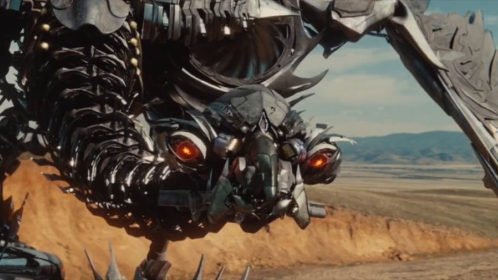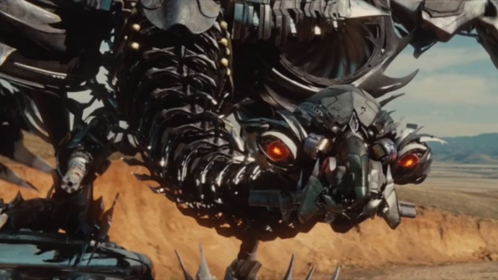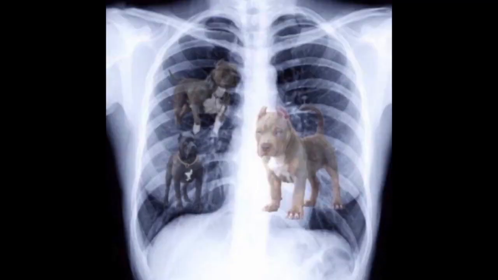Laserbeak slowly floats into the apartment just as Sam's roommate arrives. Sam tells his roommate to run, but it's too late as Laserbeak murders him as well. Laserbeak has that dog in him.